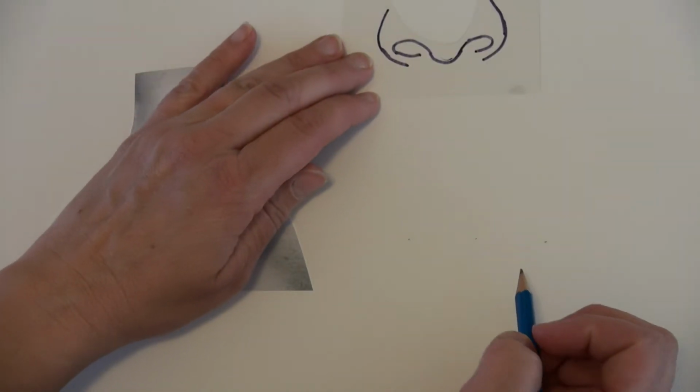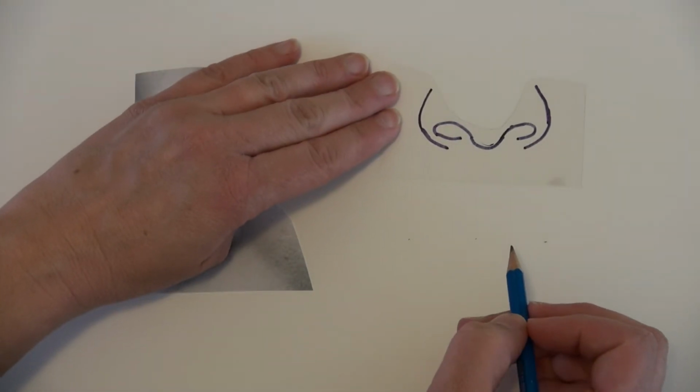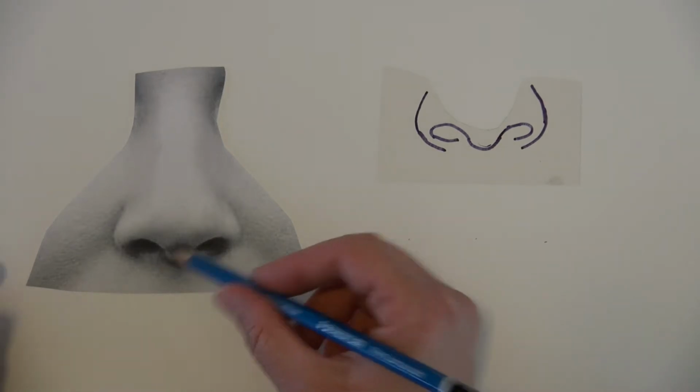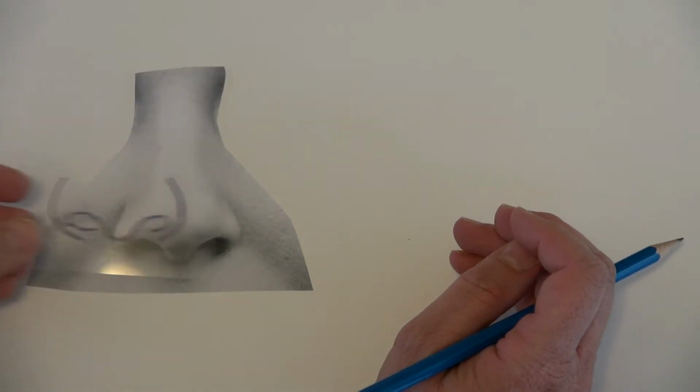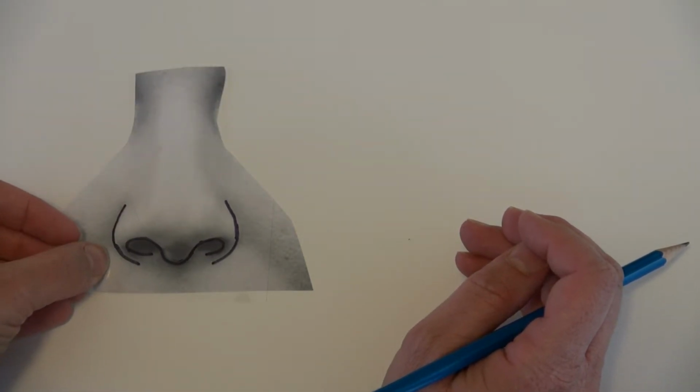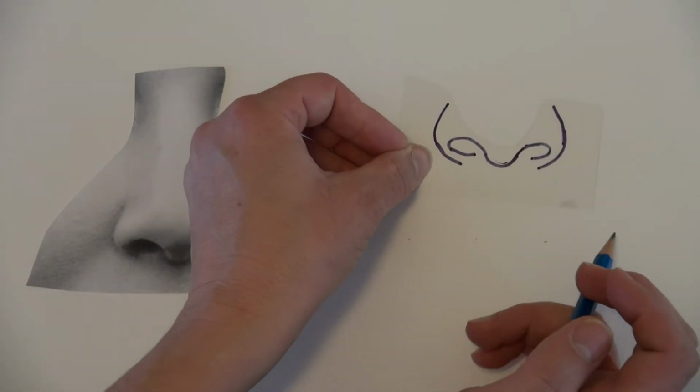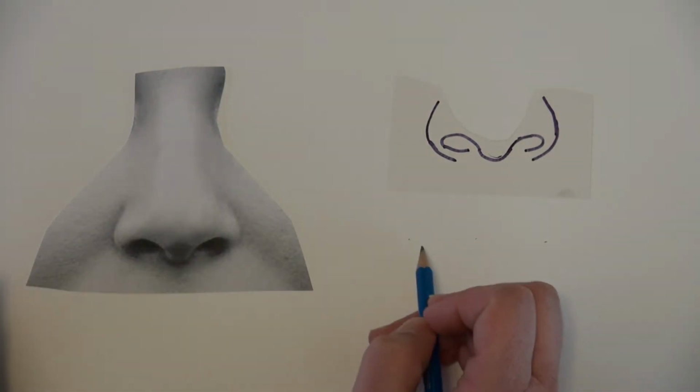Okay? If you have a piece of tracing paper or even a piece of clear plastic sheet or something like this is a transparency, it can help you to outline. This goes for the eyes or the lips or any part of the face. Outline it and take it away to see the basic shape of your lines first.